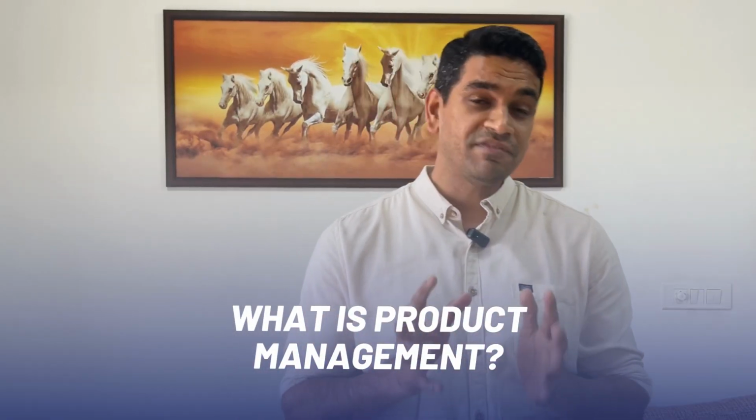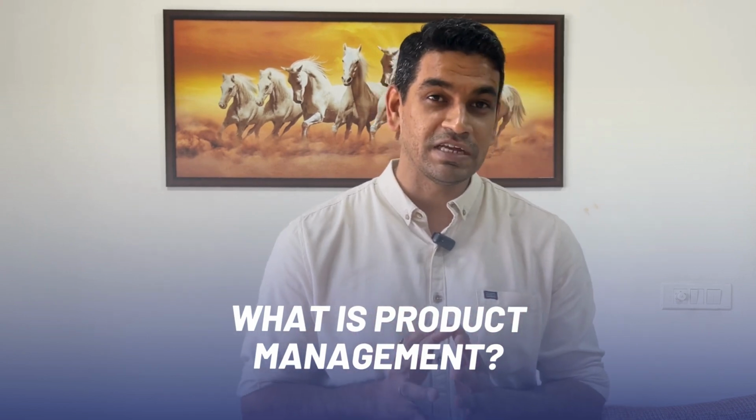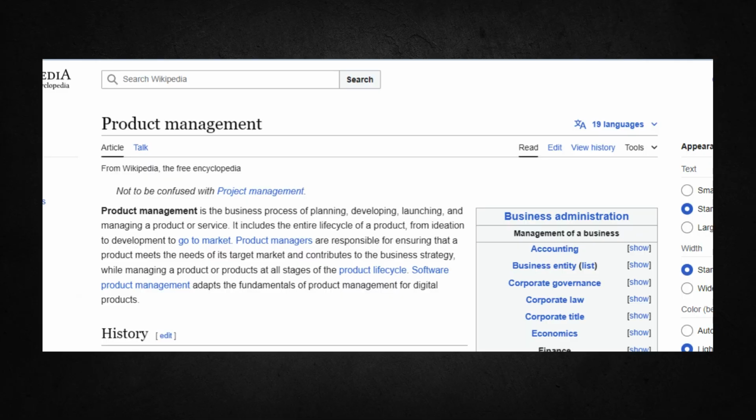Now, let's start with understanding what is product management. Now, if I go by the definition which is given on Wikipedia, then product management is the business process of planning, developing, launching, and managing a product or service. It includes the entire life cycle of a product from ideation to development to go to market. And product managers are responsible for ensuring that a product meets the needs of its target market and contributes to the business strategy.